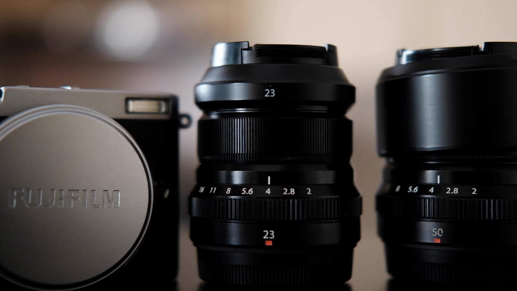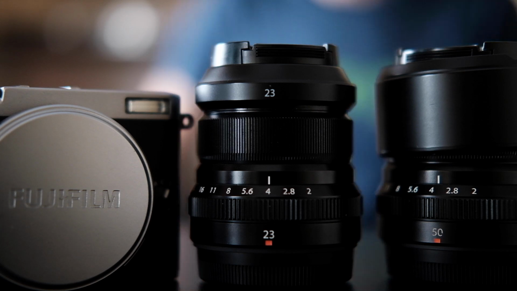In this video, we will discuss different focal lengths and their effects on your photos and storytelling.